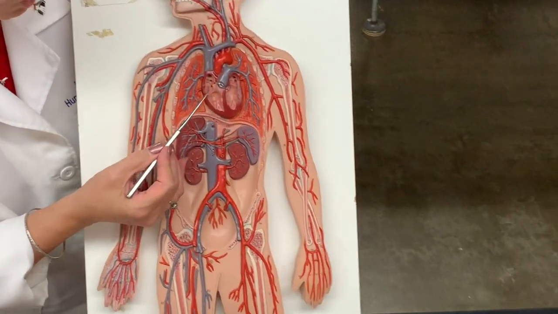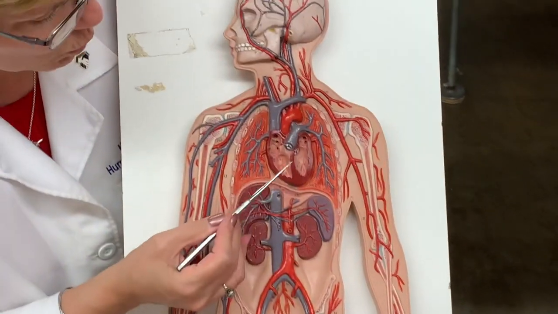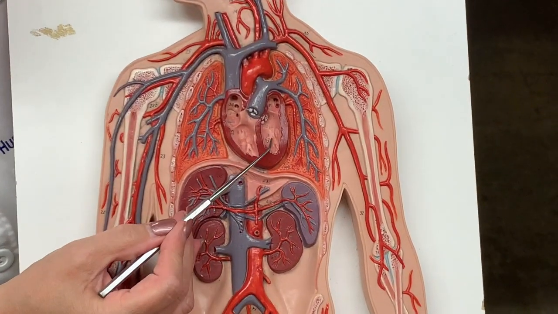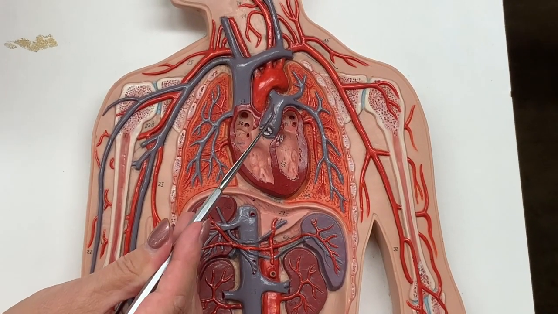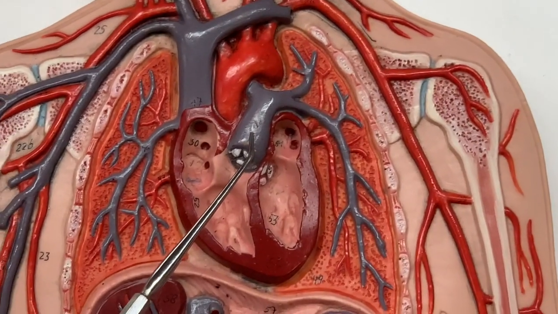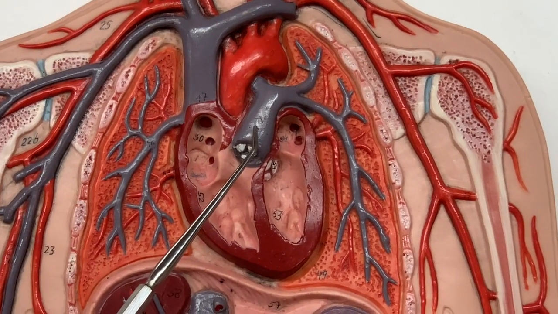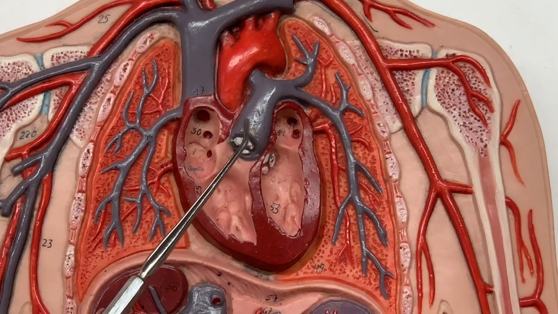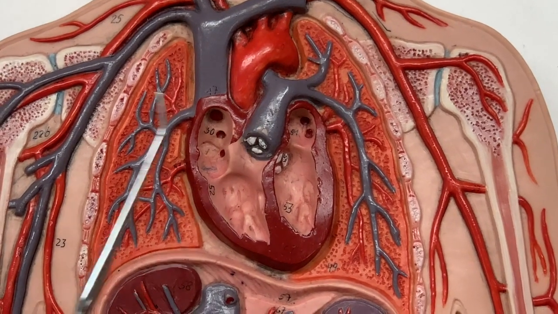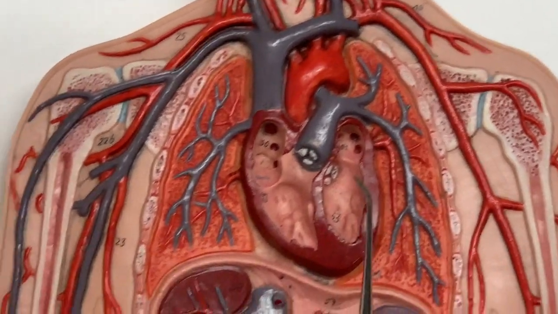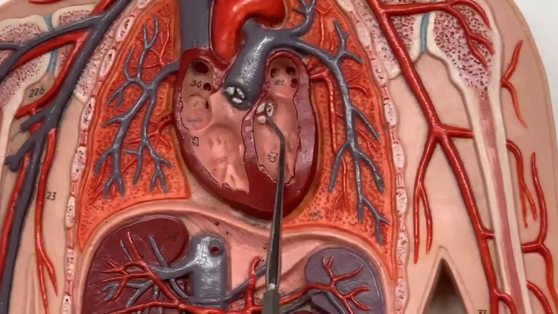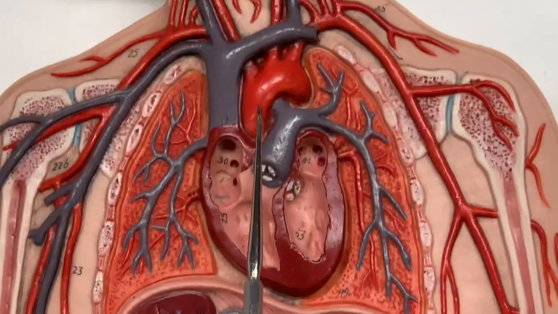We'll start here with the heart. We see the heart. This organ has 2 atria, 2 ventricles. We can see our pulmonary semilunar valve leading into the pulmonary trunk. The pulmonary trunk is an artery, even though it contains deoxygenated blood, because remember, by definition, arteries go away from the heart. On this side, you can see the aortic semilunar valve, which is going to go into the aorta.